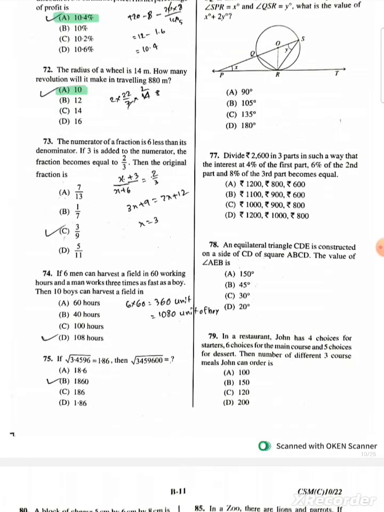The numerator of a fraction is 6 less than its denominator. If 3 is added to the numerator, the fraction becomes equal to 2 by 3. Then the original fraction is 3 by 9.